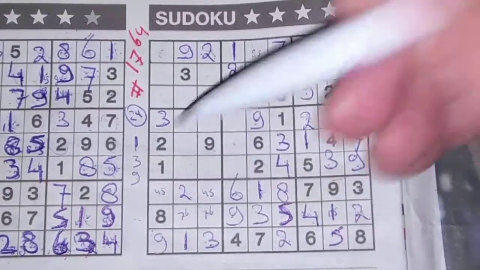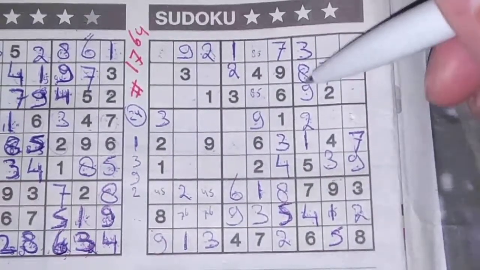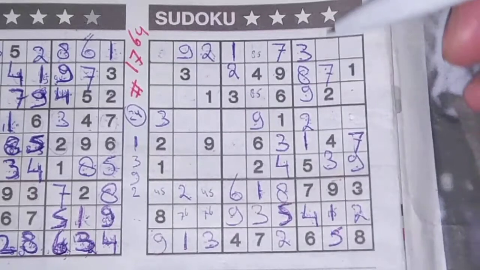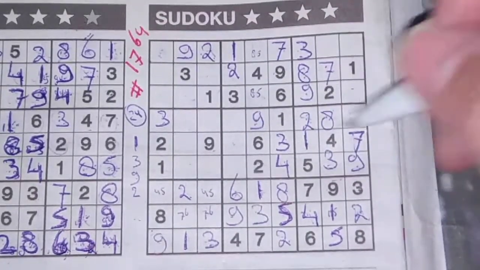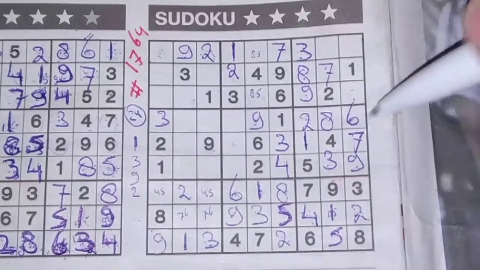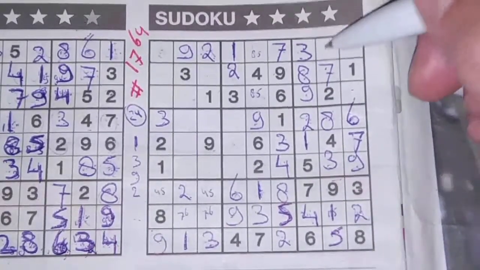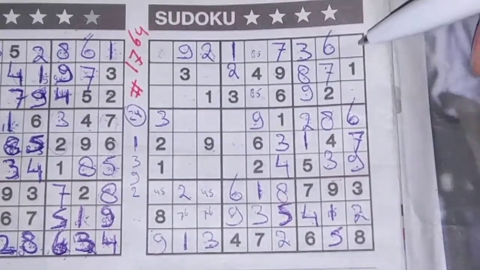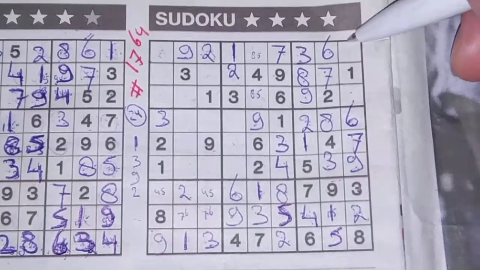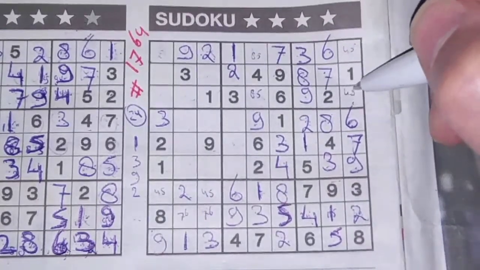I can see digit number 4. 8 in this column, 8 in that column, so the column between. The only place for the 8 should be there. 1 number left in this big square for the number 6. 6 in this column, 6 in that column, so the column between. The only place for the 6 should be there. 2 numbers left in this big square for the numbers 5 and 4. Let me mark them. I cannot fill this yet. Need to wait.